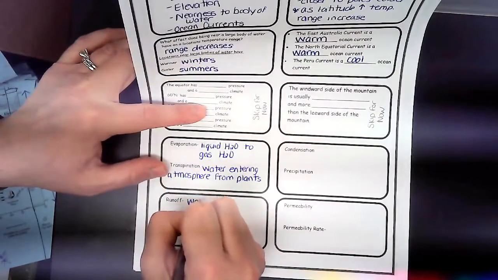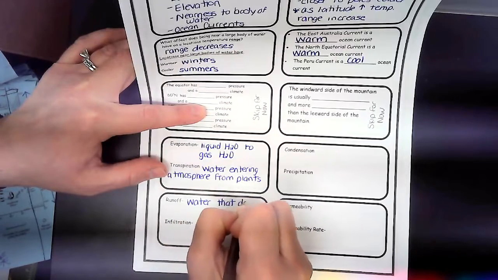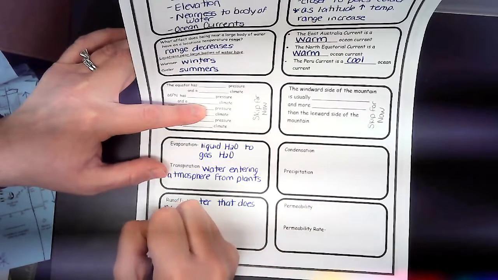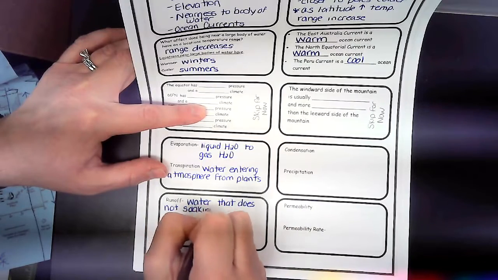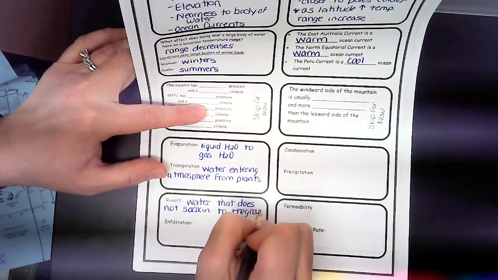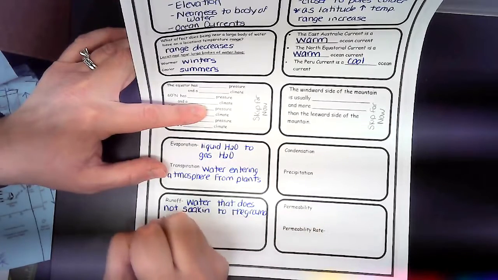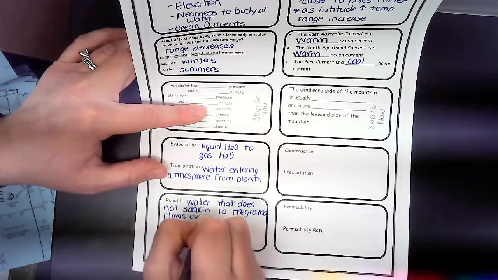Runoff is water that does not soak into the ground and flows over land.